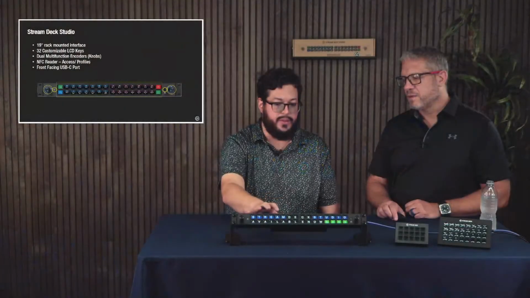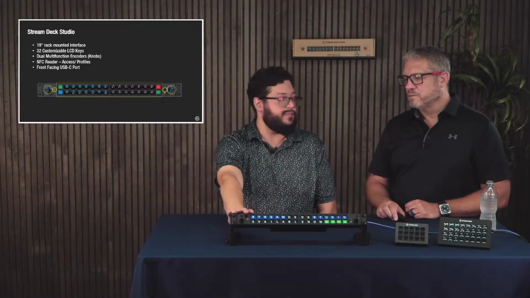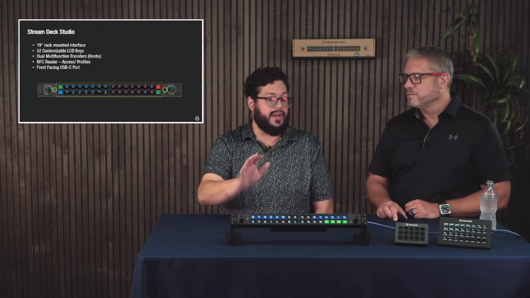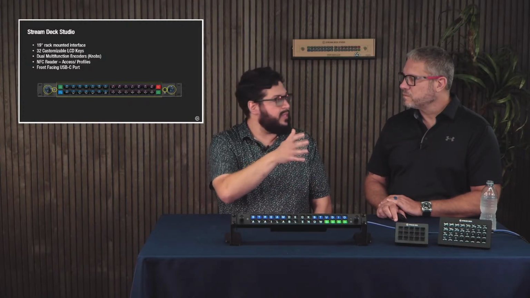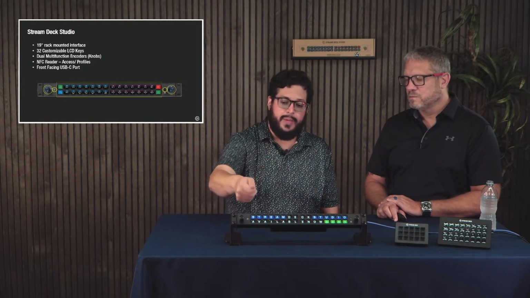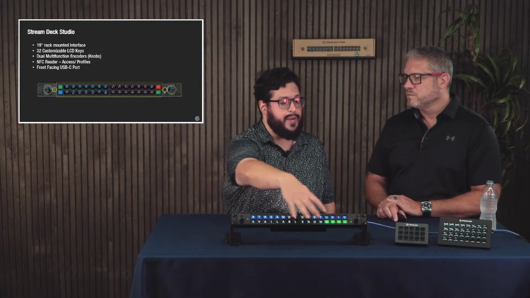Because of some of the other cool features it does, we get things like the NFC reader. NFC is something I've been talking a lot more with people about, especially in these educational environments and these broadcast multi-purpose rooms where I just want to be able to tap my card in and have my show ready to go.